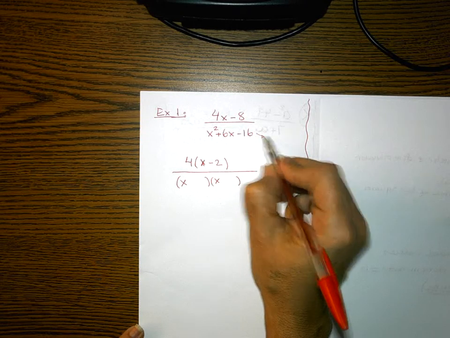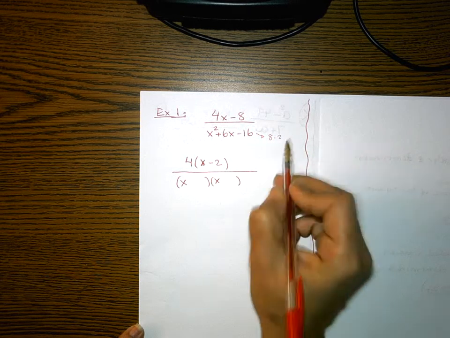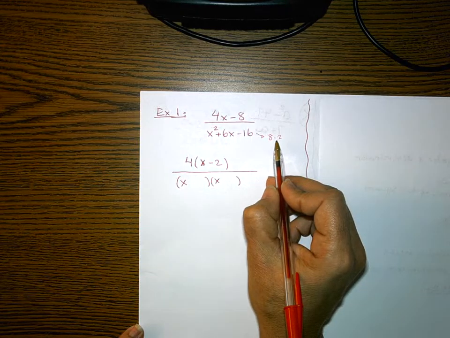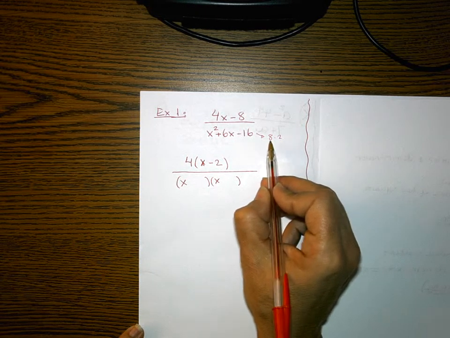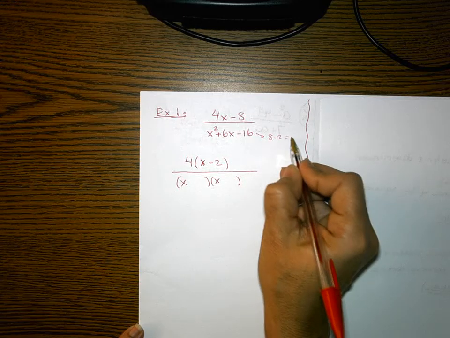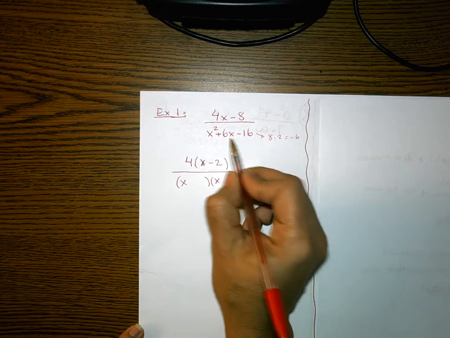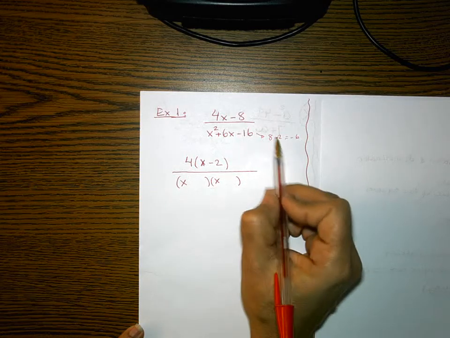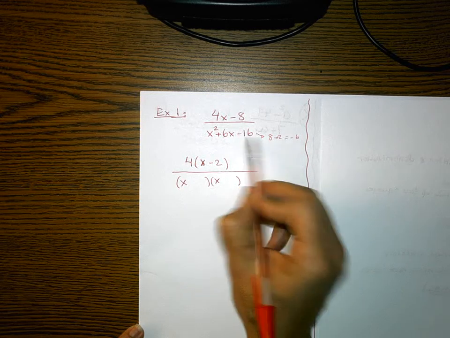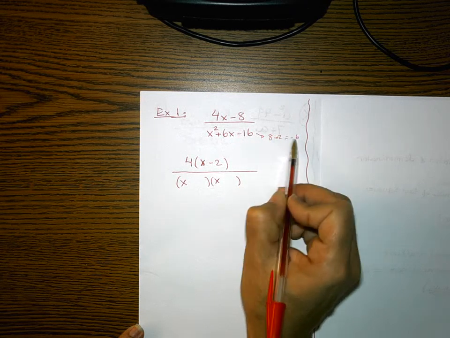Immediately, I think of 8 times 2, or 2 times 8. But one of them is going to have to be negative. It has to add up to +6. So I'm going to make a -2 times a +8. If I multiply, I get -16. And if I add, I get +6.